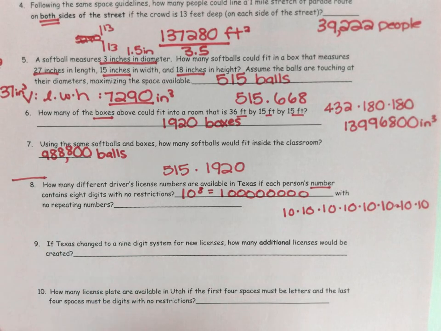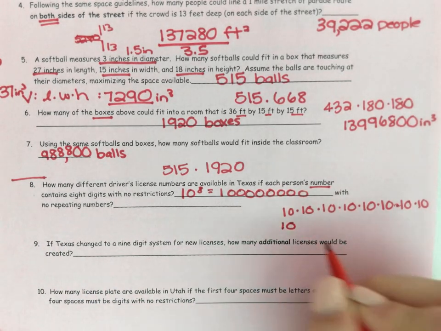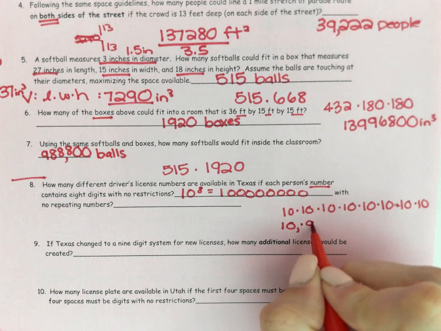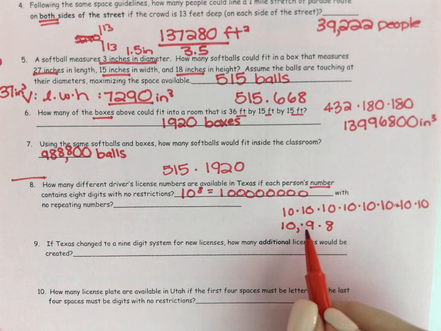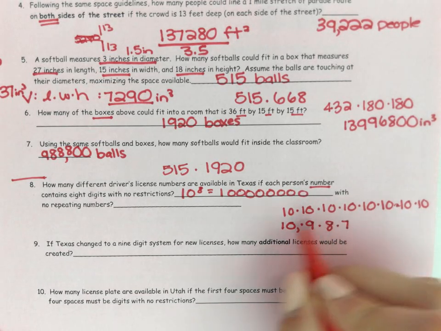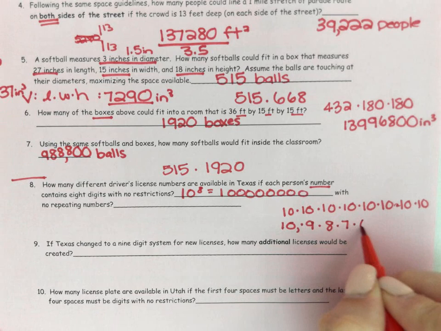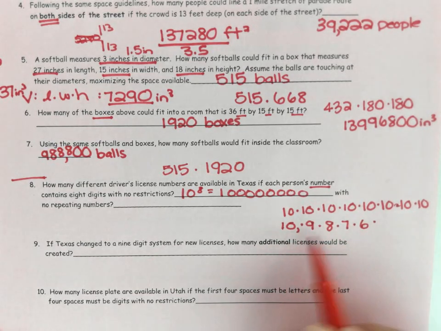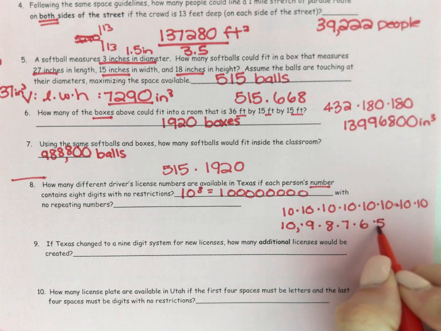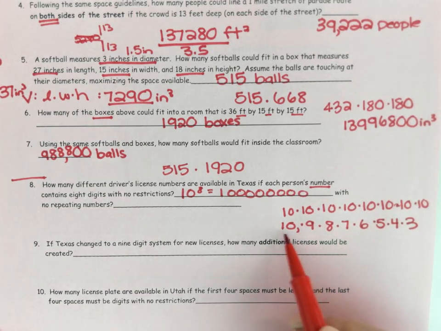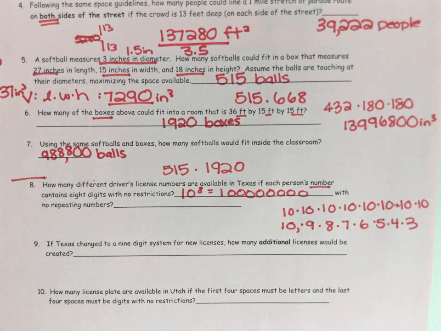But what if there's no repeating options? That means this one could be anything 0 to 9, but this one couldn't be whatever digit that one was. This one couldn't be whatever digits those 2 were, whatever digits those 3, whatever digits those 4. So we're losing the options as we go on. So 10, 9, 8, 7, 6, 5, 4, 3. 1, 2, 3, 4, 5, 6, 7, 8. So for my 8 options, those are our 8 digits, those are my options.